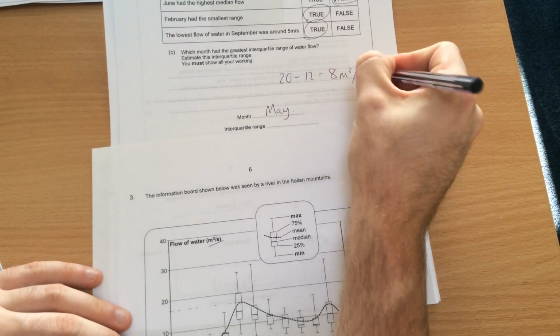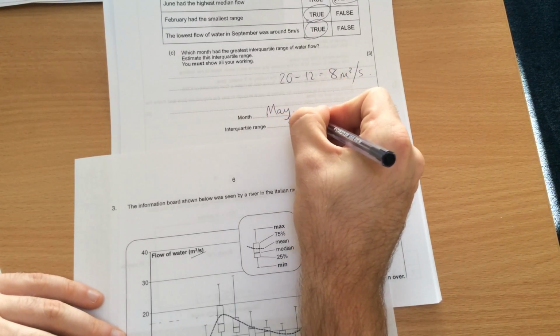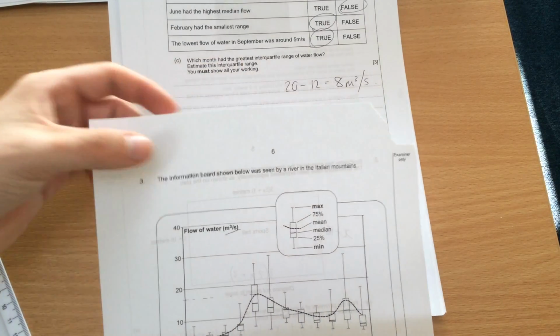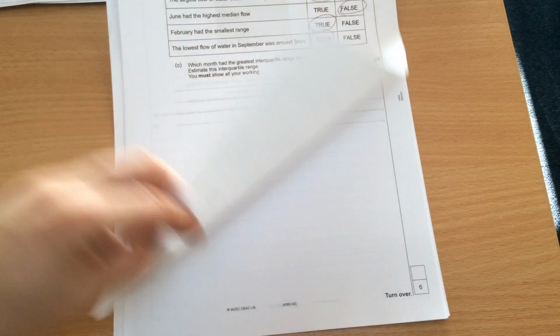Meters cubed per second. Again, there is a tolerance in this because it depends on how you take your reading, so you could have had anywhere between about 7 and 8.5 for that question.